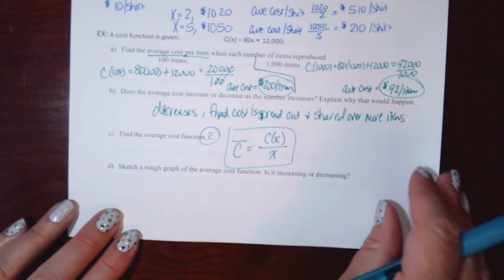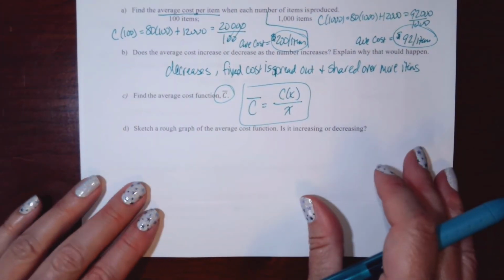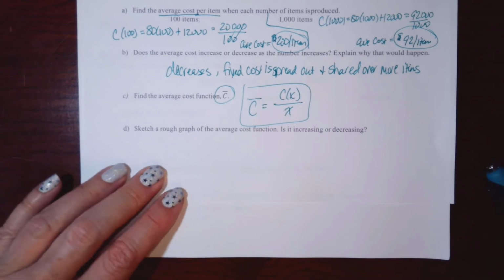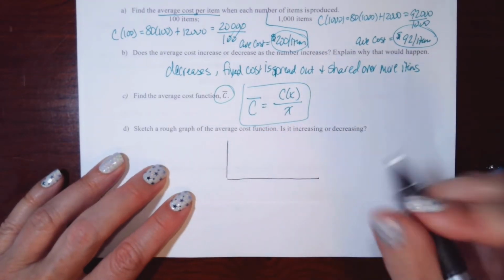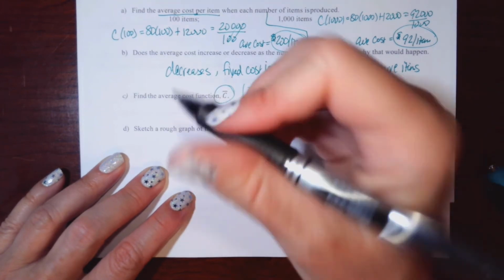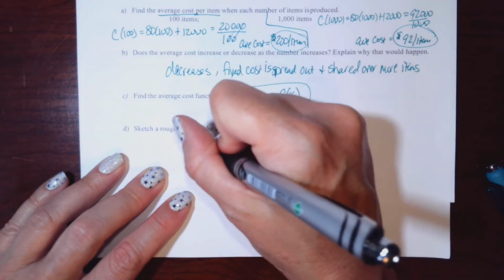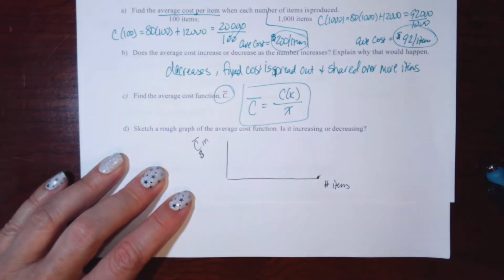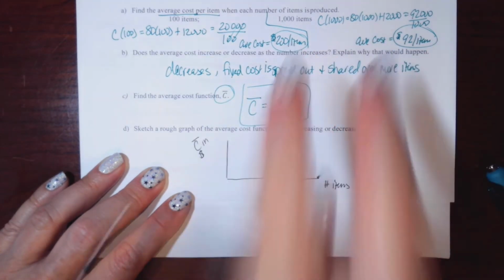So let's think about a graph of this average cost function and see if it is increasing or decreasing. Now, when we do our graph of our cost function, we're going to have number of items as our horizontal axis. We are going to have average cost in dollars as our vertical axis. Now we got 2 points we want to put on our graph.